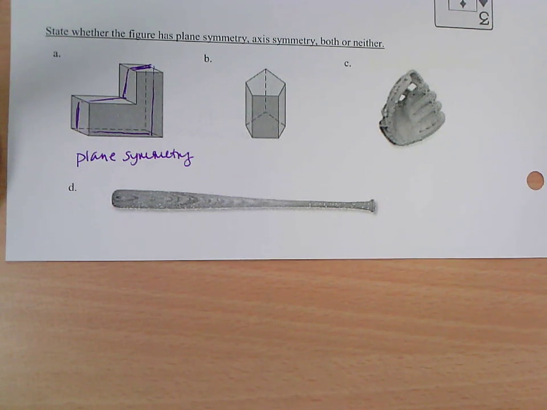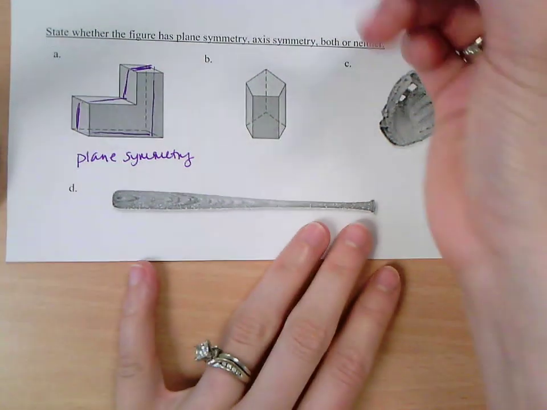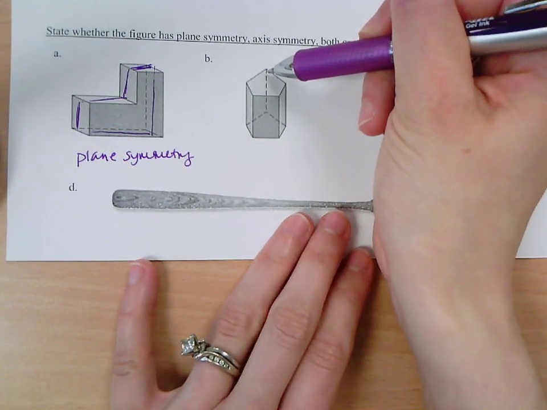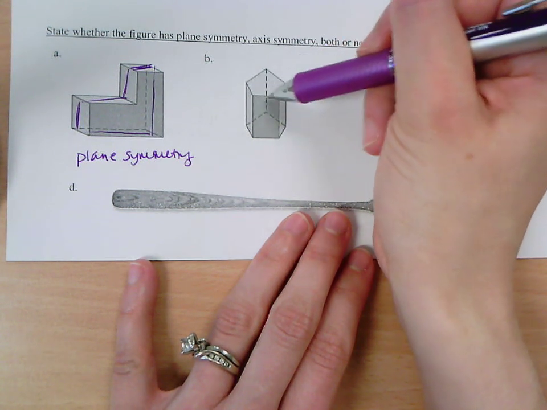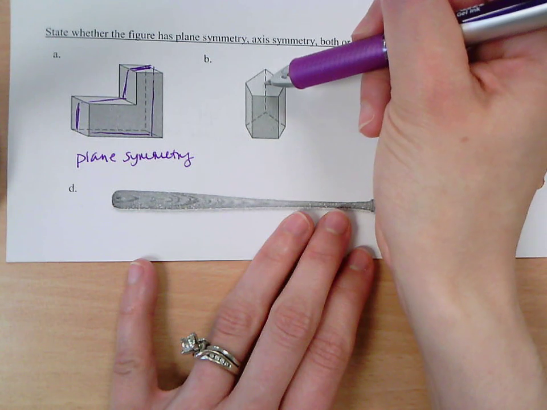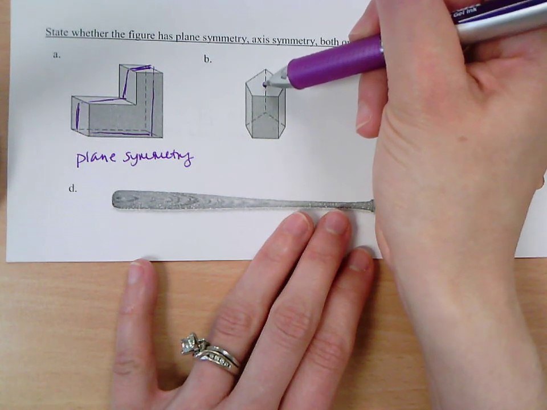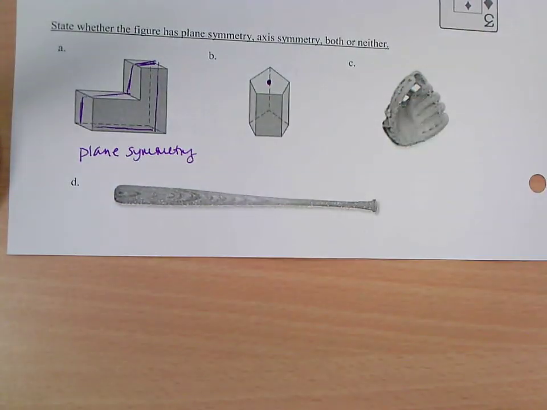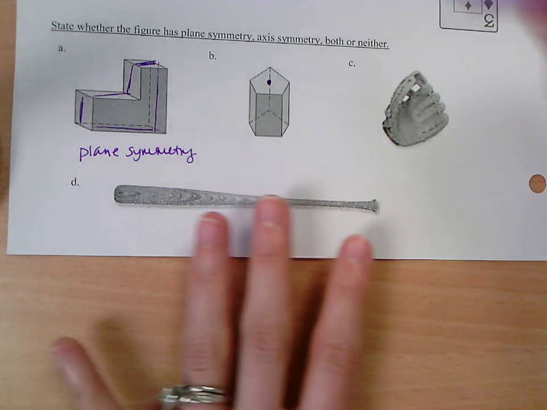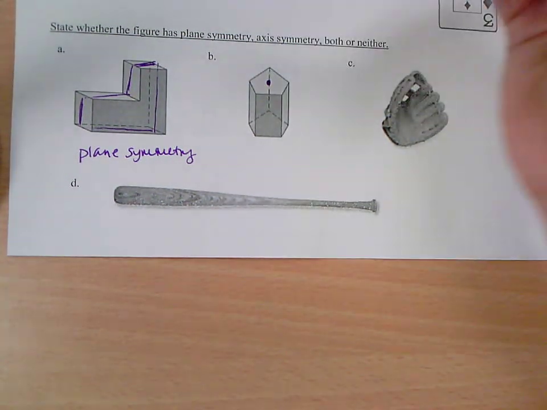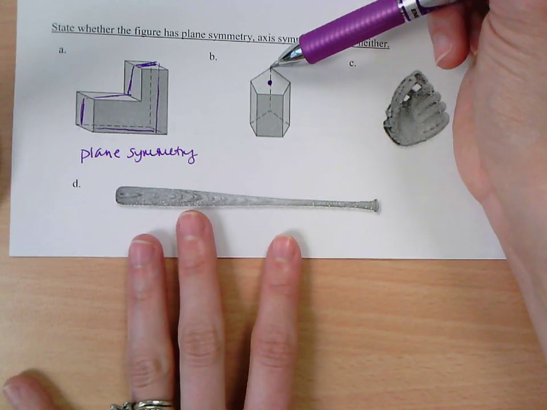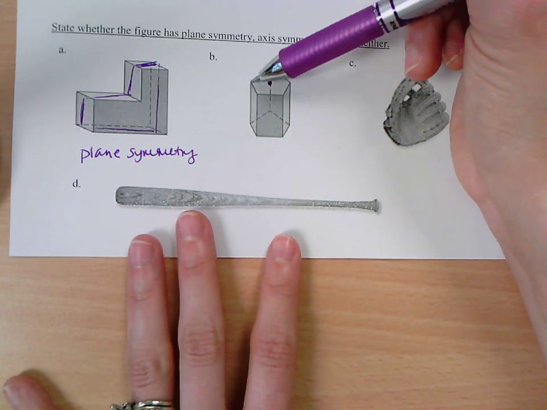So here's how I want you to picture that. I know this pentagon that's on here, and again, this is assuming it's a regular pentagon, I know you're not supposed to assume, but this pentagon would have rotational symmetry. I could rotate one vertex of the pentagon to the next, to the next, to the next.